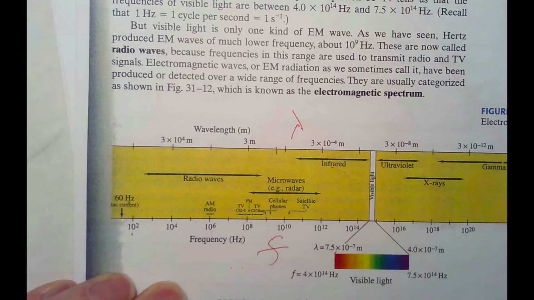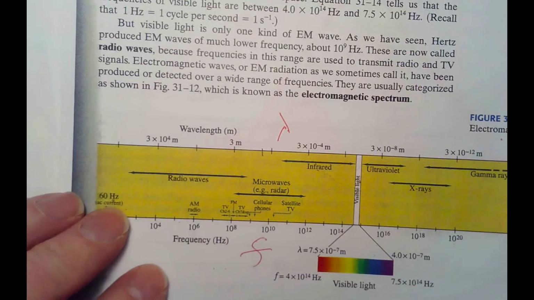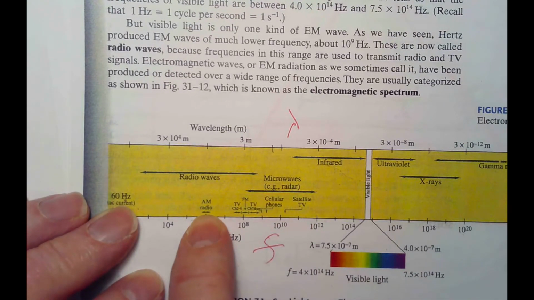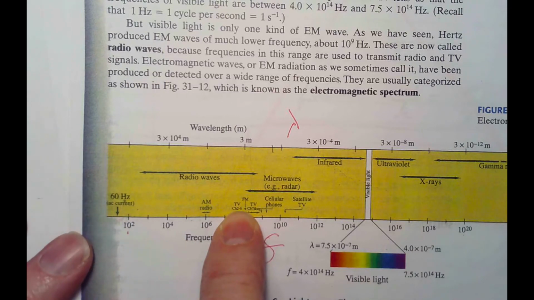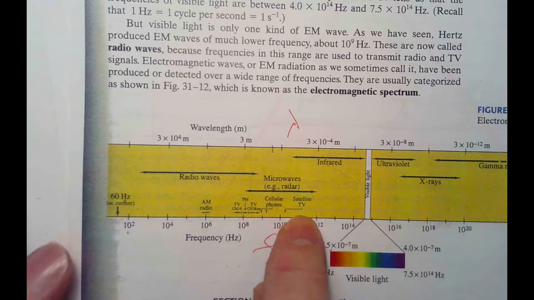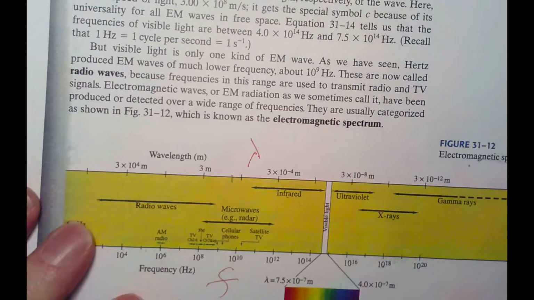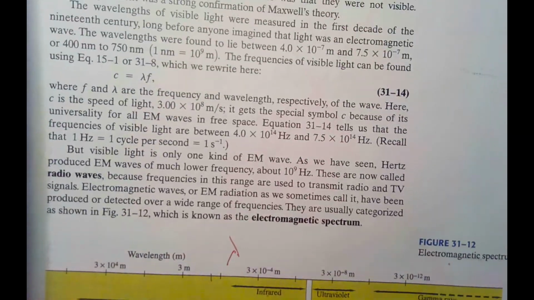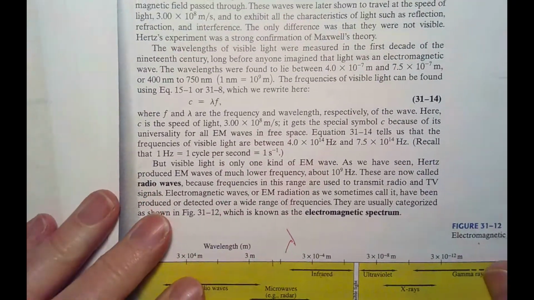Buried inside here, here's microwaves. Here's AM radio down here. TV broadcast stations, although most people get their TV from cable now. Here's FM radio. Cell phones are up here. Satellite TV. Microwave ovens are in here. Visible light is this tiny little sliver in here. Infrared below, ultraviolet above. You know a lot of stuff about a lot of stuff if you understand what that spectrum looks like.